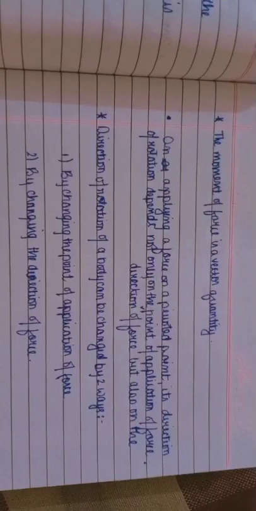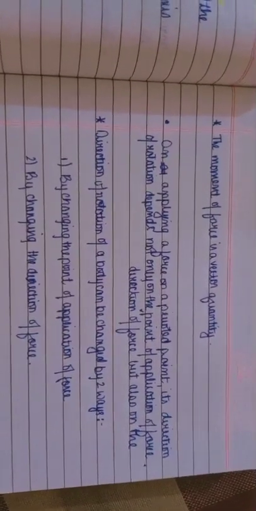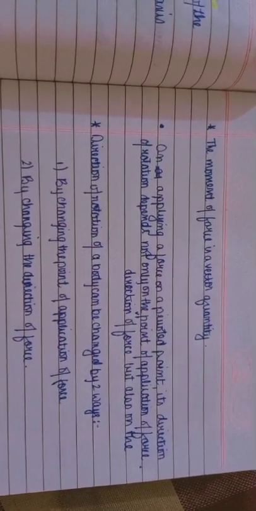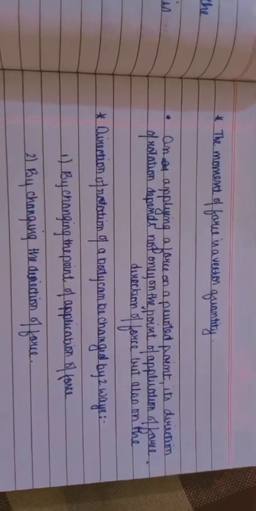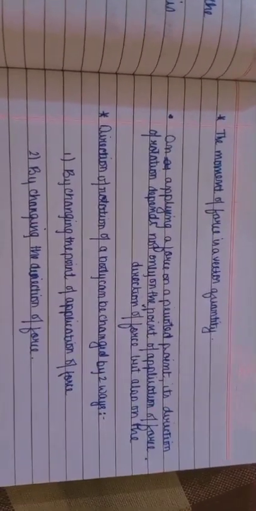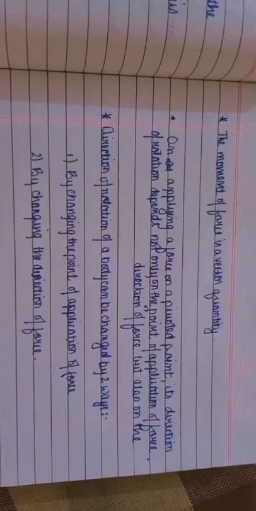On applying a force on a pivoted point, its direction of rotation depends not only on the direction of force applied, but also on the point of application of force. Direction of rotation of a body can be changed in two ways: by changing the point of application of force and by changing the direction of force.